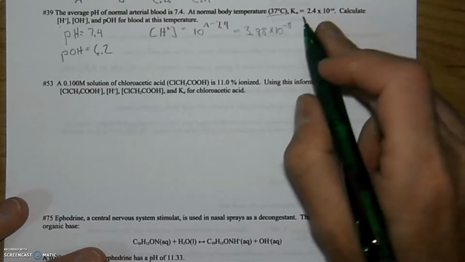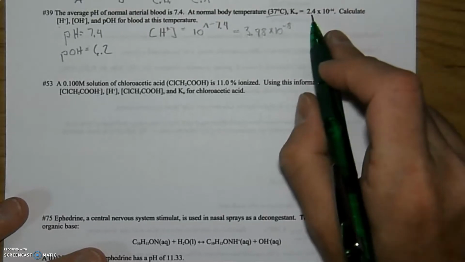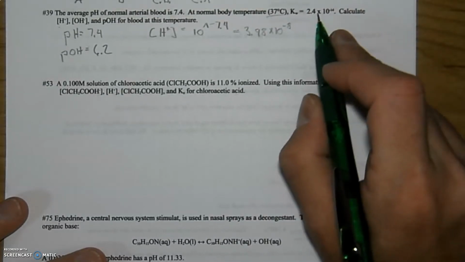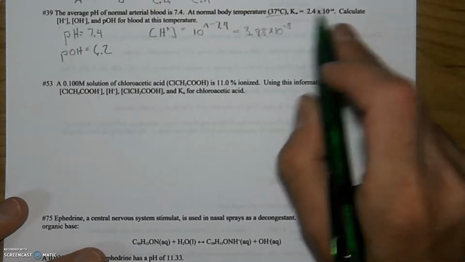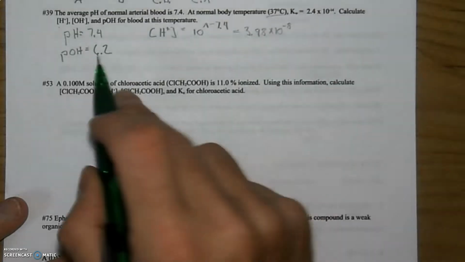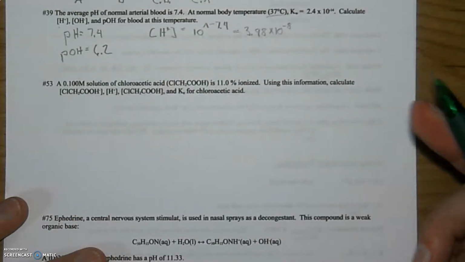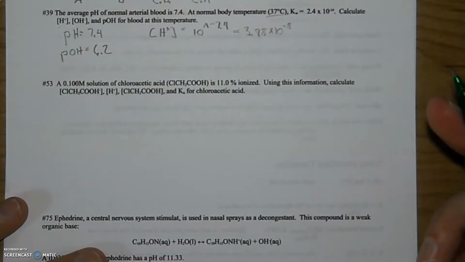And again, just to go back and tell you where this number comes from, if you put this in on your calculator using negative log of this value, you're going to end up getting 13.6. 13.6 will be the total value for that. So that's where this value actually comes from. So I kind of jumped ahead on that a little bit.